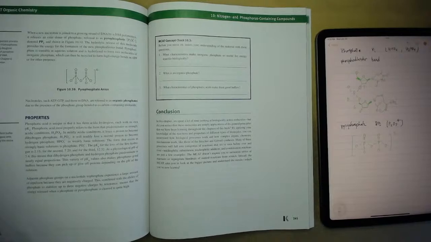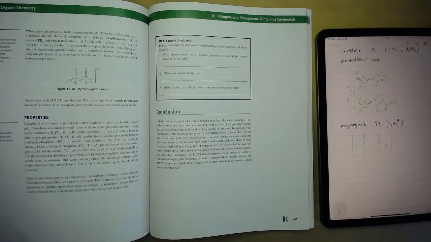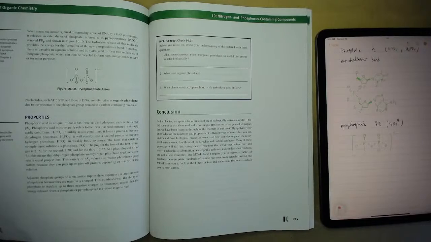Properties. Phosphoric acid is unique in that it has 3 acidic hydrogens, each with its own pKa. Phosphoric acid most properly refers to the form that predominates in strongly acidic conditions, H3PO4. In mildly acidic conditions, it loses a proton to become dihydrogen phosphate, H2PO4. It will readily lose a second proton to become hydrogen phosphate, HPO4, in weakly basic solutions. The form that exists in strongly basic solutions is phosphate, PO4.